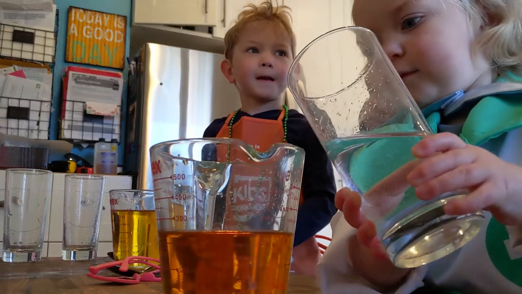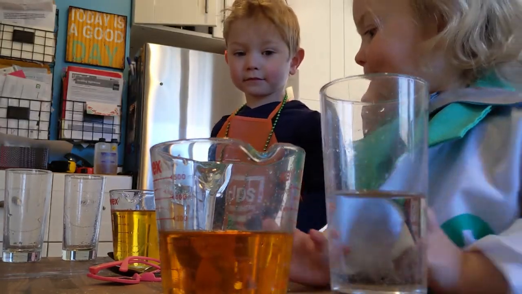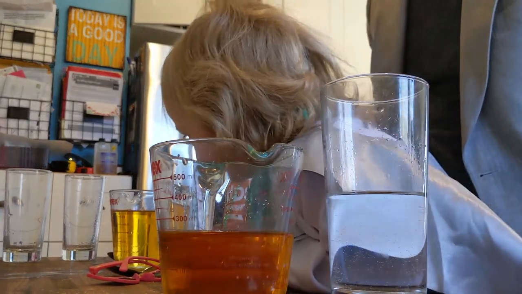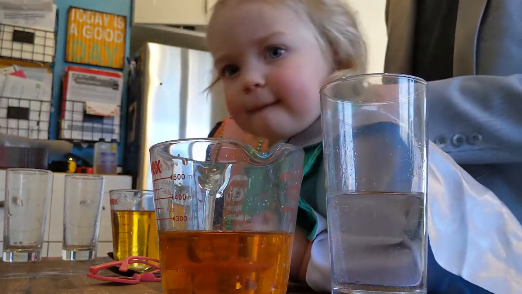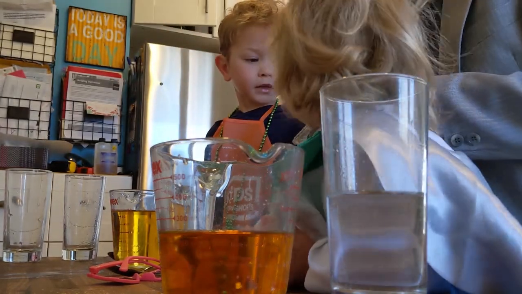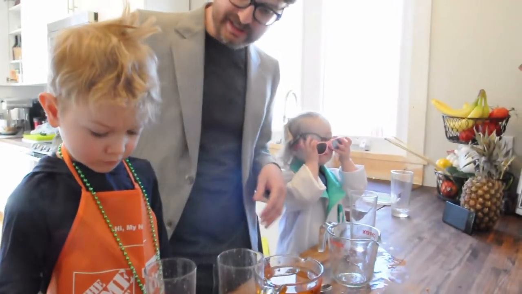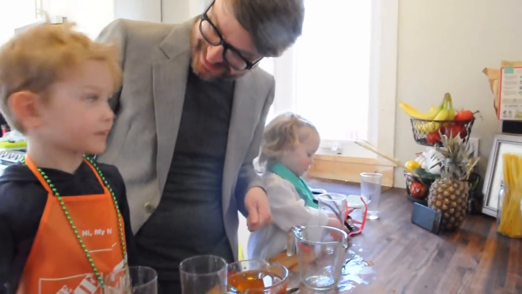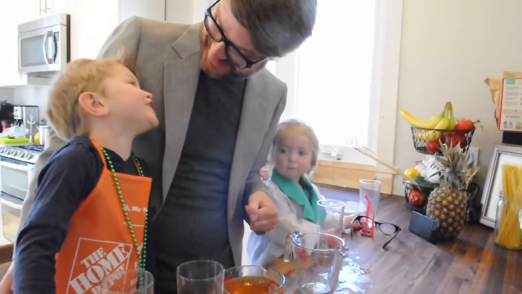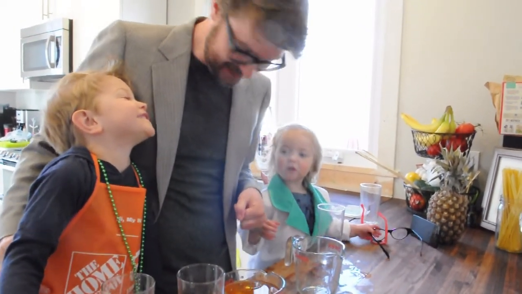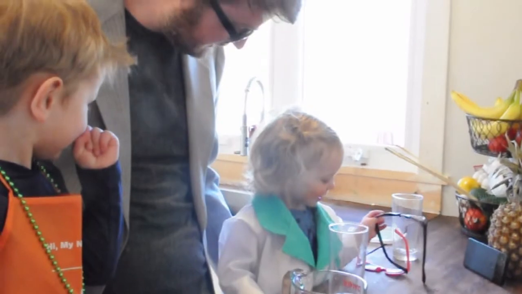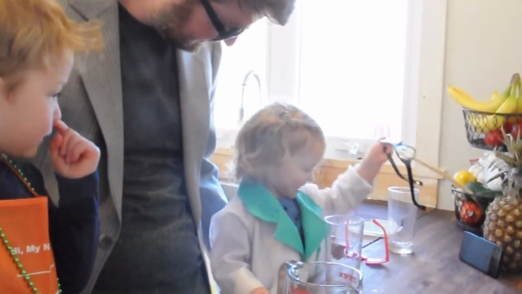Oh, okay. So when we added more water, even though we didn't add more of this stuff or take any of it away, it tastes less sweet. Thanks, guys. Thanks for your help. Do you know what you just did? It's called a dilution. Can you say dilution? Dilution. Good job, buddy. Thank you for helping. Thanks, guys.